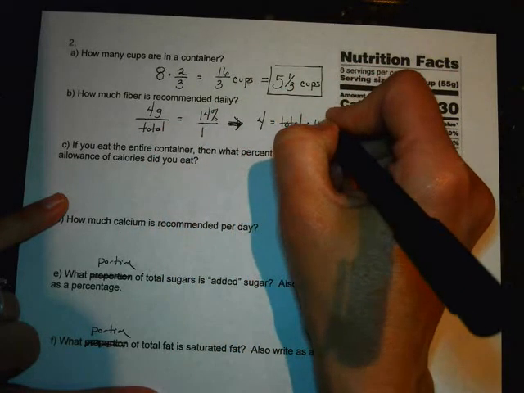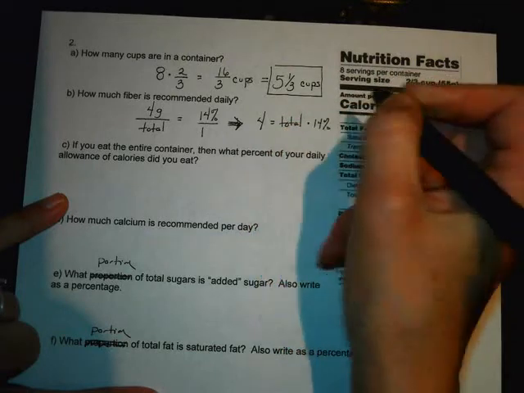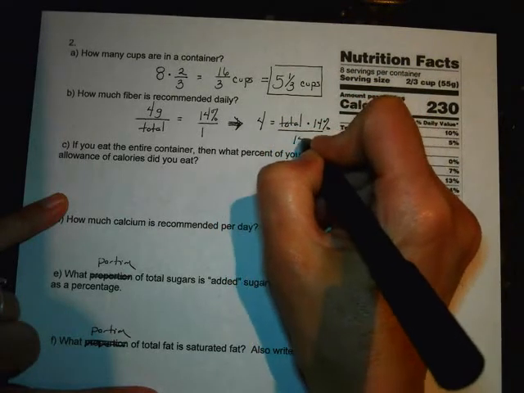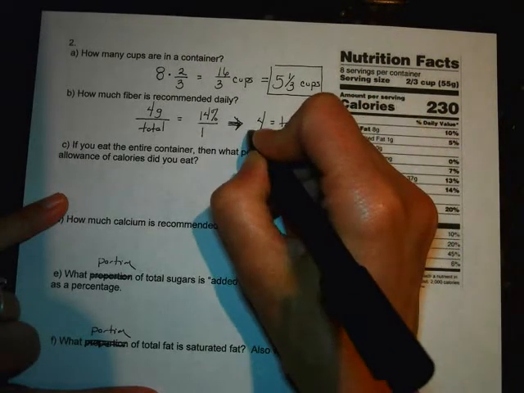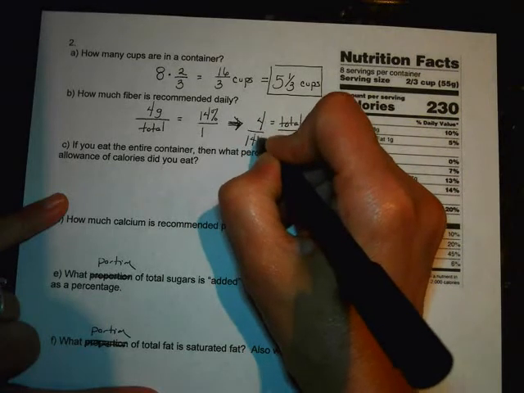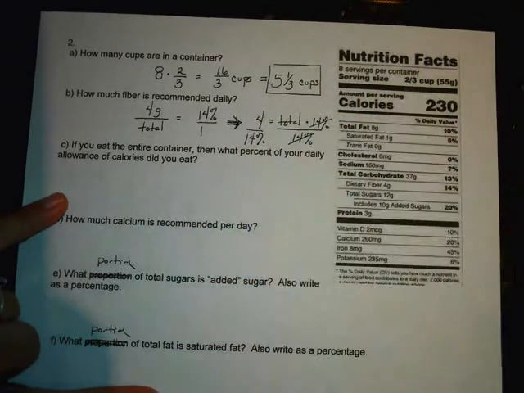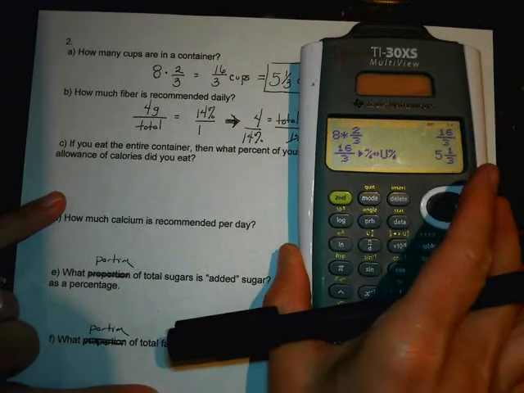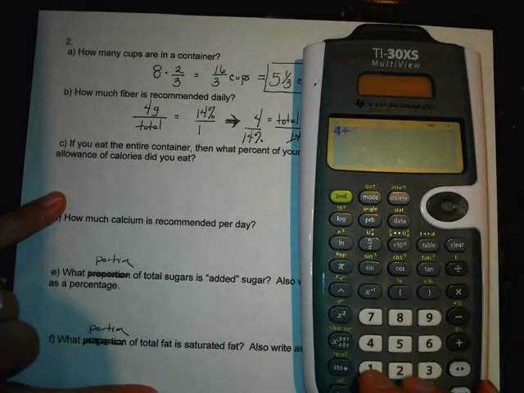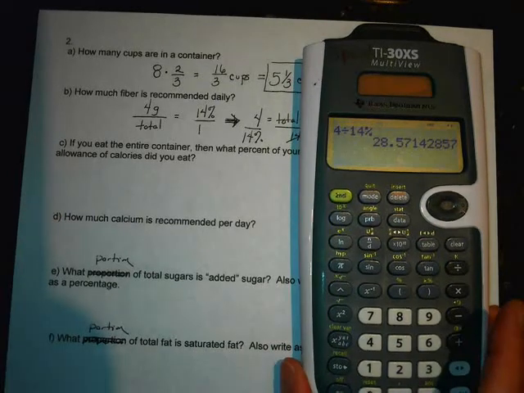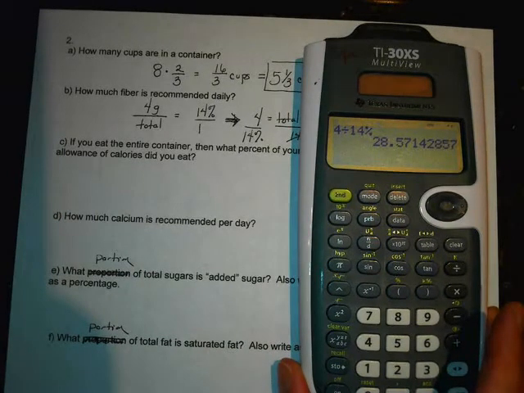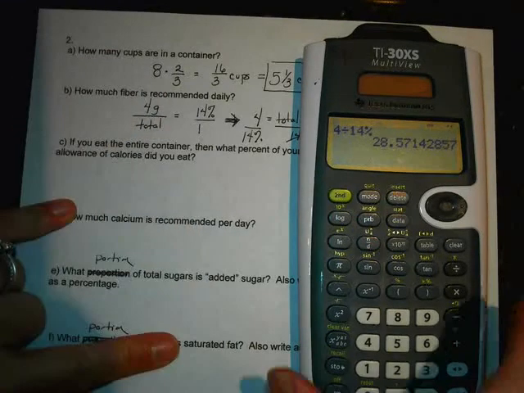If we divide both sides by 14%, we'll be able to figure out how much is recommended. So it looks like they recommend between 28 and 29. We'll call it 28.6 grams.